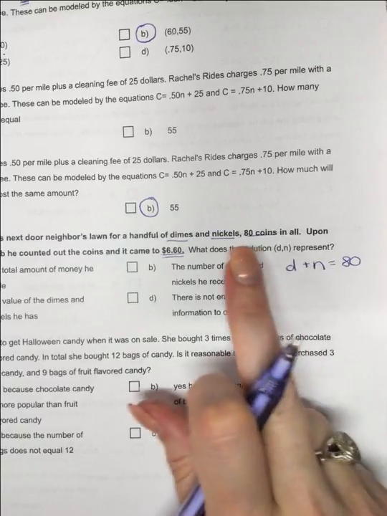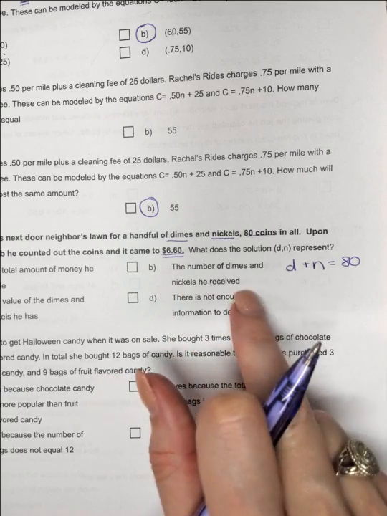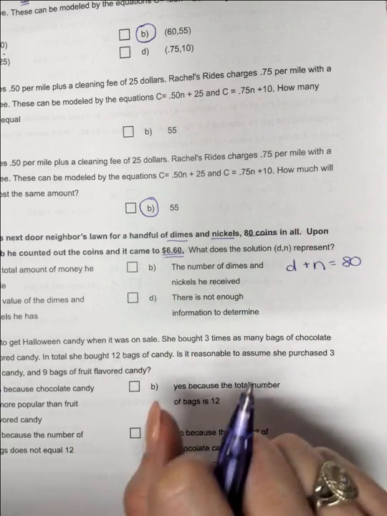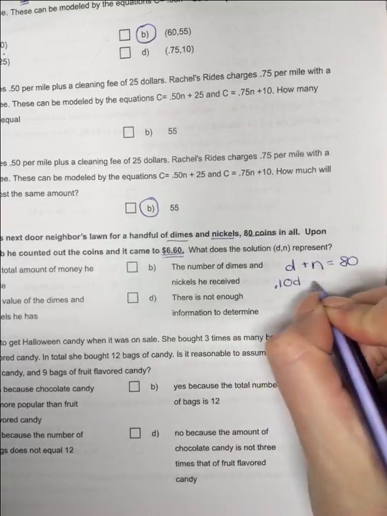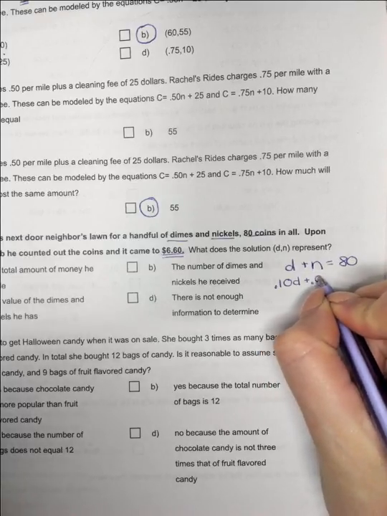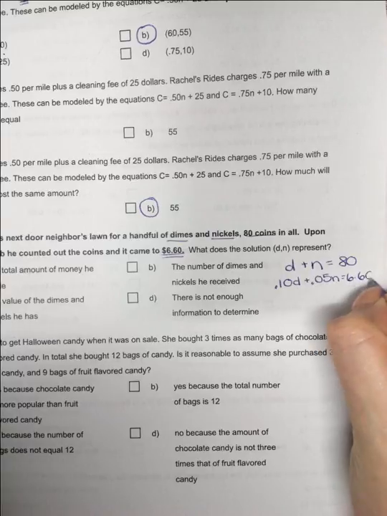Why didn't I use the $6.60? Because that's money. Yes, I know dimes and nickels are money, but they are coins. If you're talking about the money, a dime is 10 cents, a nickel is 5 cents, and it equals $6.60.